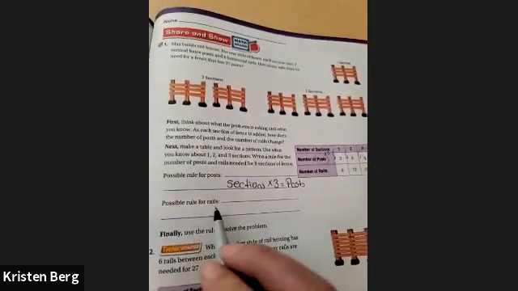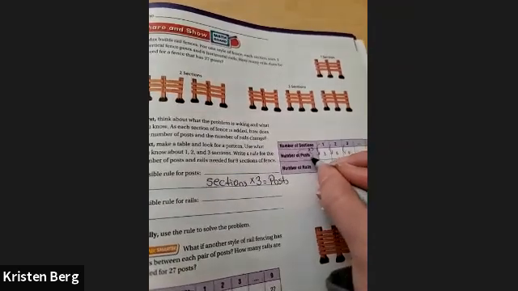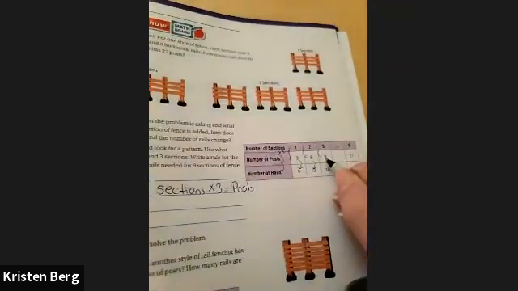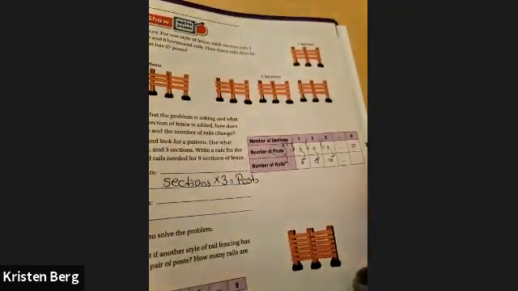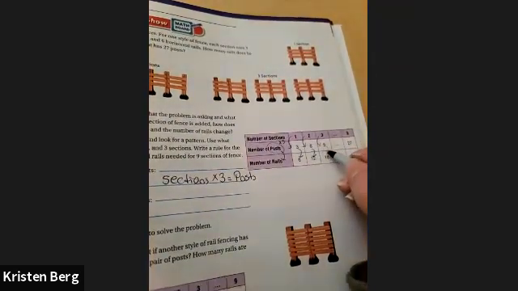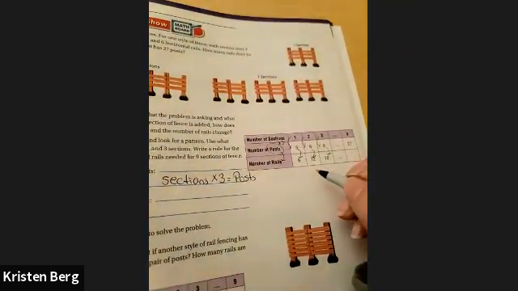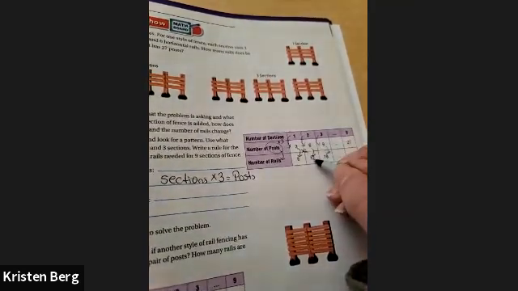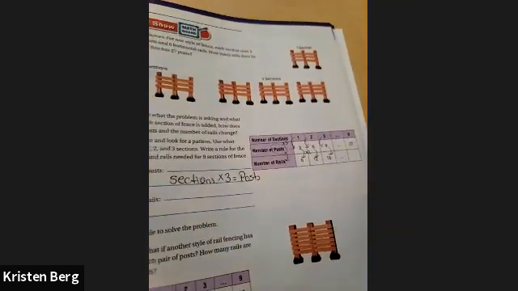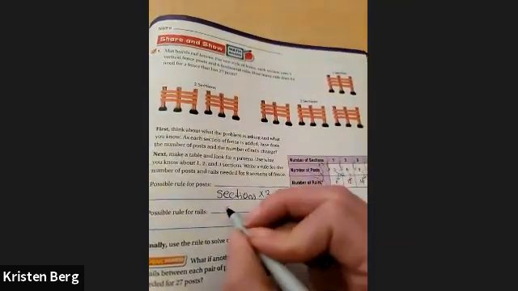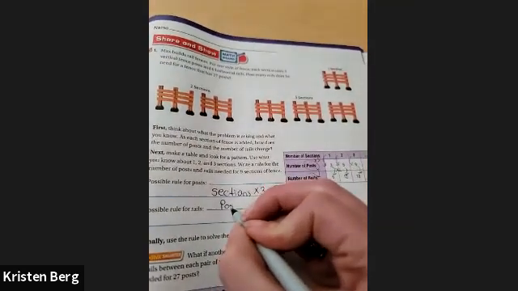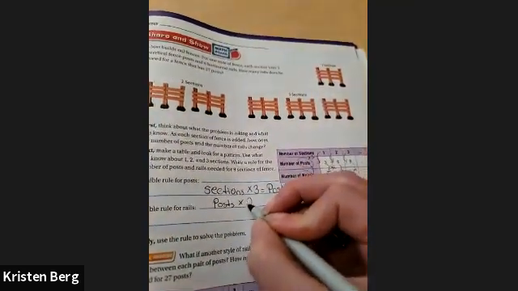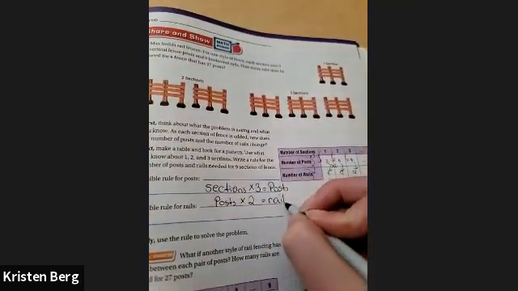Now, how can you find the rule for rails? So going from post to rails, who can see that one? It's increasing again. So it's either adding or multiplying. And if you keep on looking and trying adding and multiplying, you should see that timesing by 2 satisfies all of these. 6 times 2 is 12, 9 times 2 is 18. So therefore, in order to find the rails, I would take my posts and timesing it by 2 to equal the amount of rails.